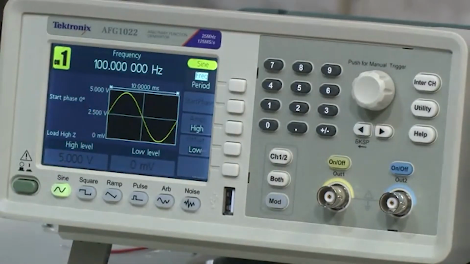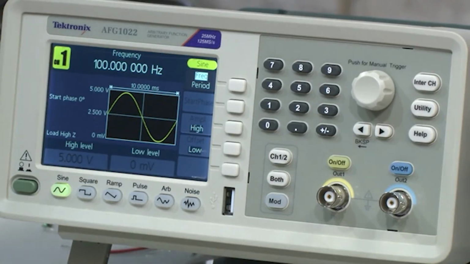He has pressed the sine wave button for the sine wave, so we can apply a sine wave of 5 volts peak to peak. On the screen you can see the y axis from 0 to 5 volts. That means the peak to peak signal is 5 volts, the frequency is 100 hertz, and it is a sine wave.